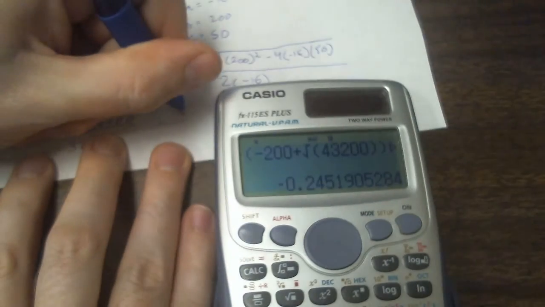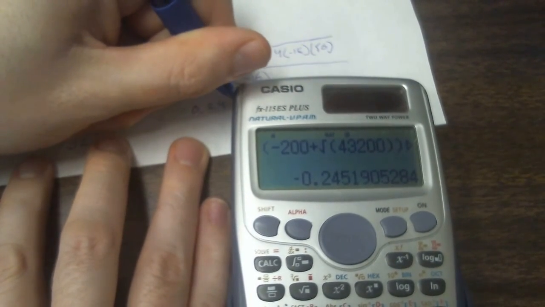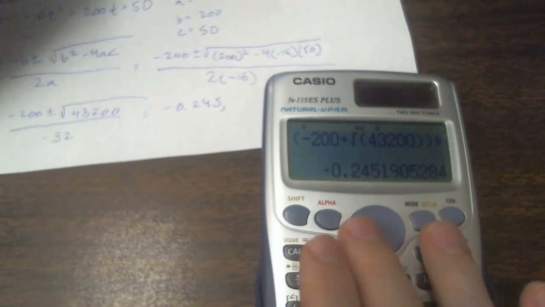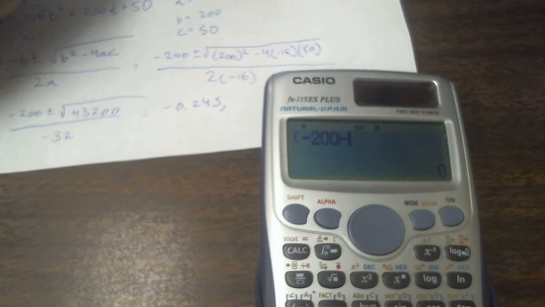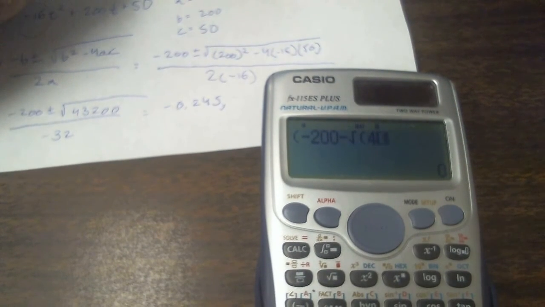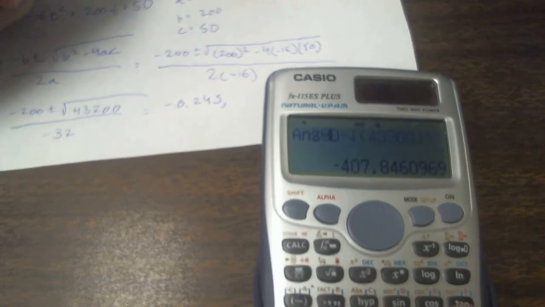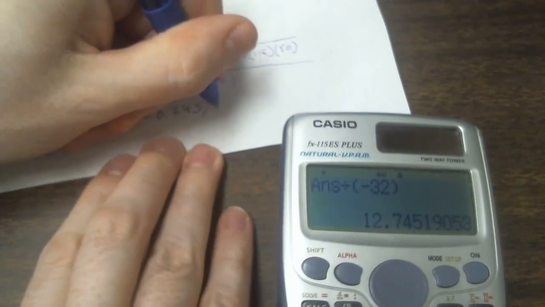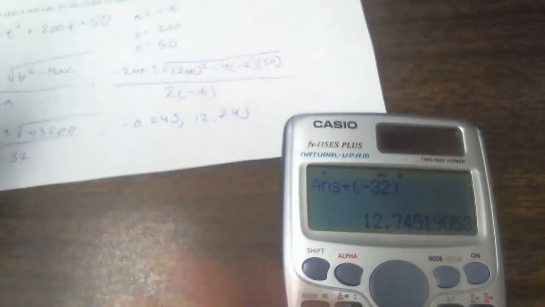We end up with negative 0.245. And when we take negative 200 minus the square root of 43,200 divided by negative 32, we end up with 12.745.